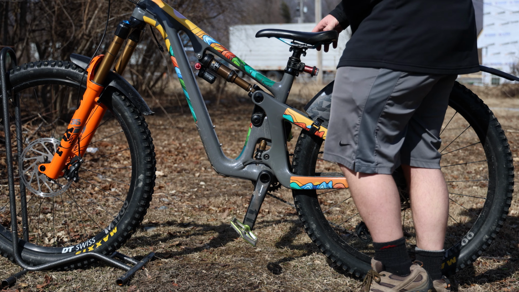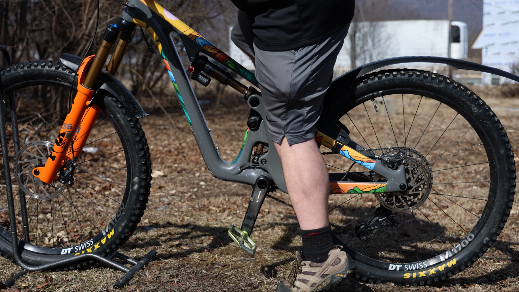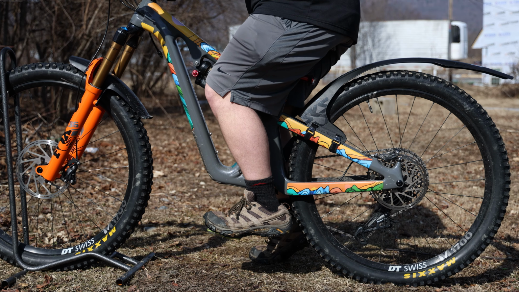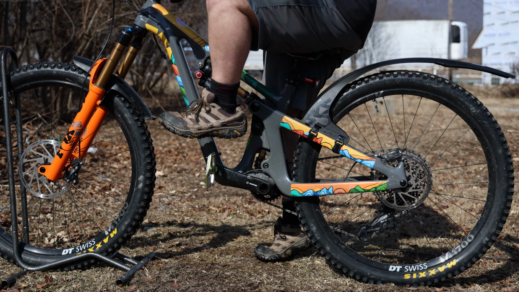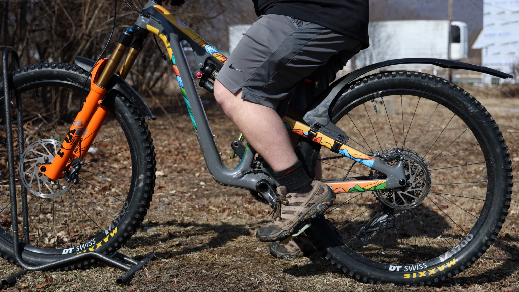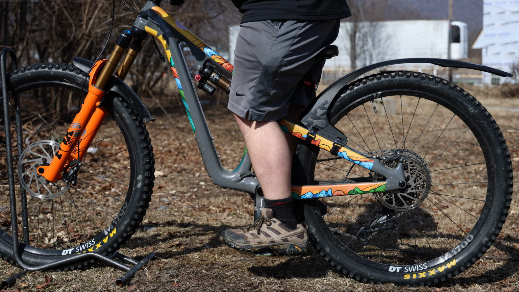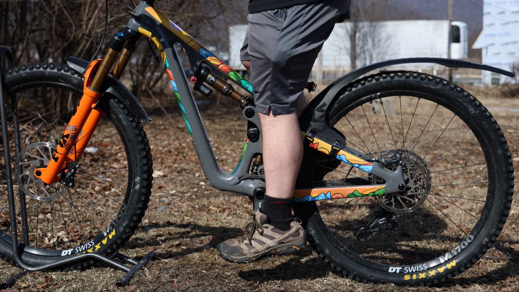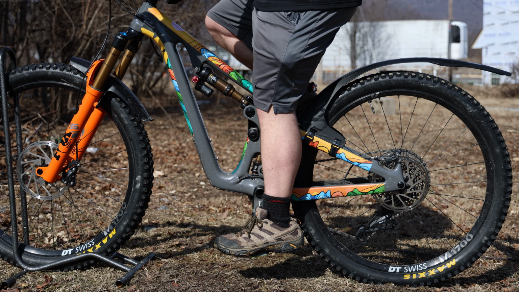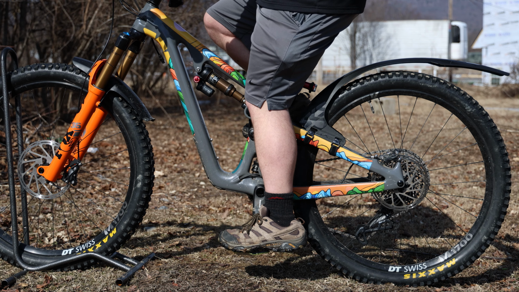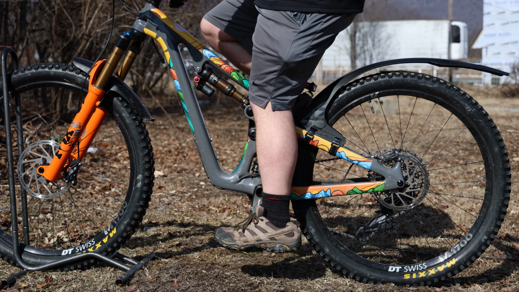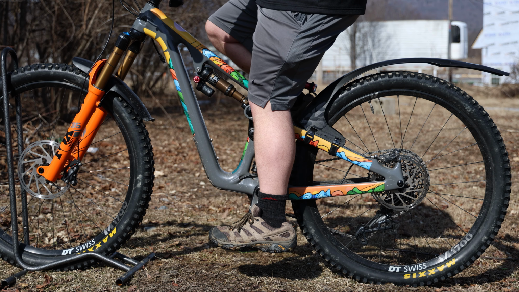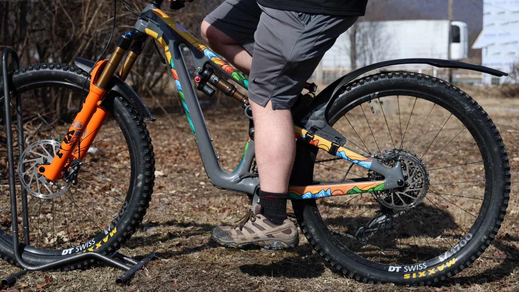So let me go ahead and show you how I normally sit on the bike. See if I can get it to stand up. Pedal backwards. All right, we're going to go ahead and put the saddle up. All right, that's about how I am normally on this mountain bike. So right now I'm currently seated on the saddle correctly.